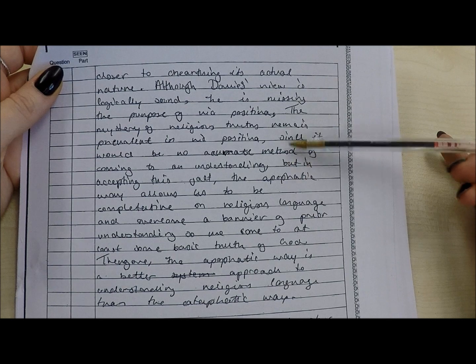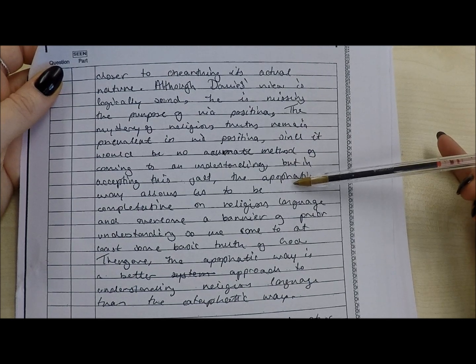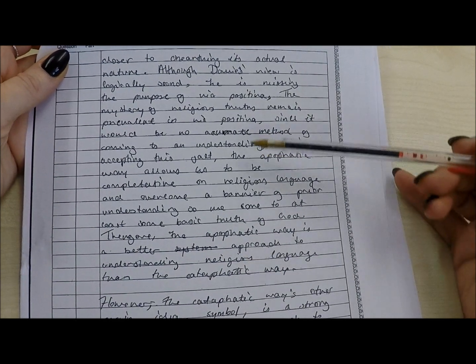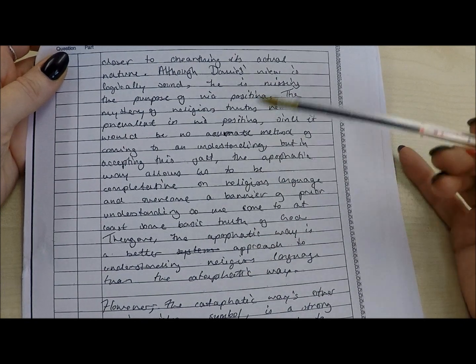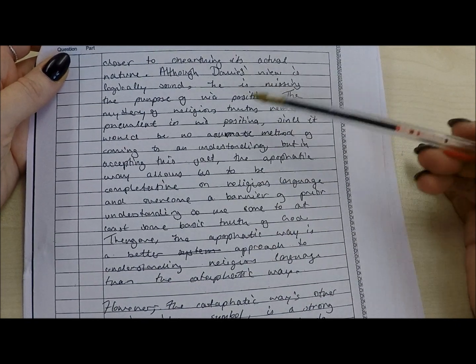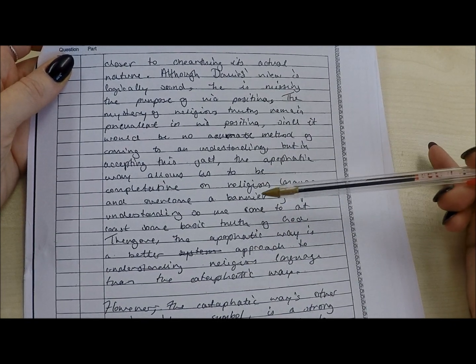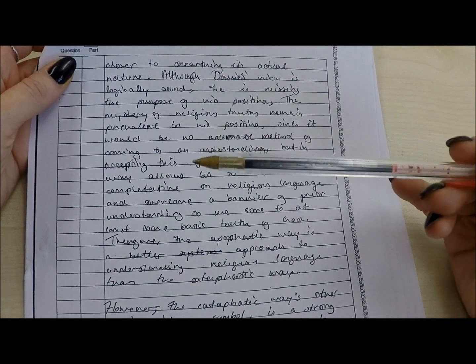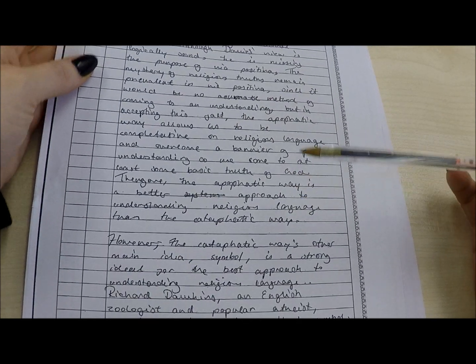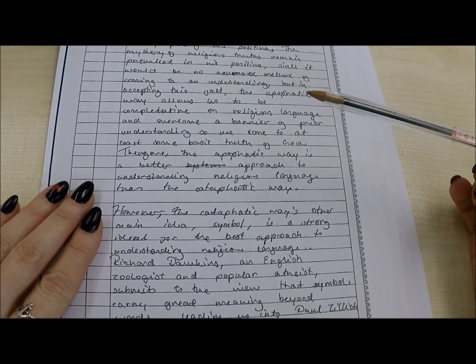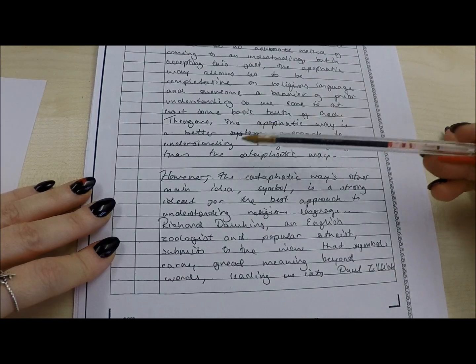And all the way through, he's then explained why the apophatic way is therefore better than the cataphatic way. So it's constantly still with the question in mind. It's constantly still comparing it to say why this approach is actually better than Aquinas's analogy approach. So let's see what the final section of his answer is.